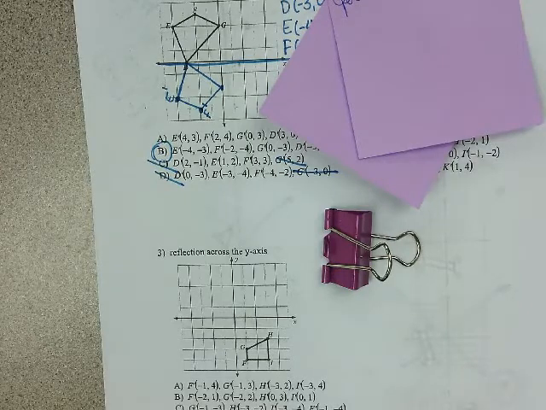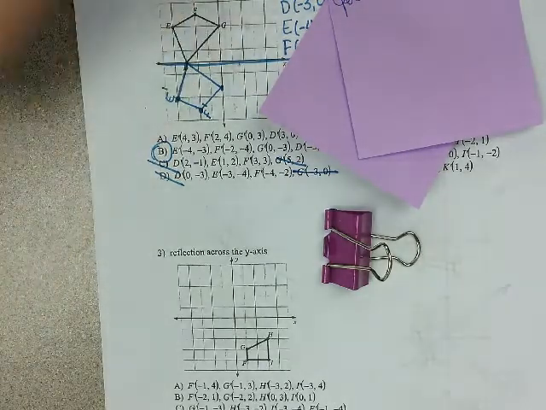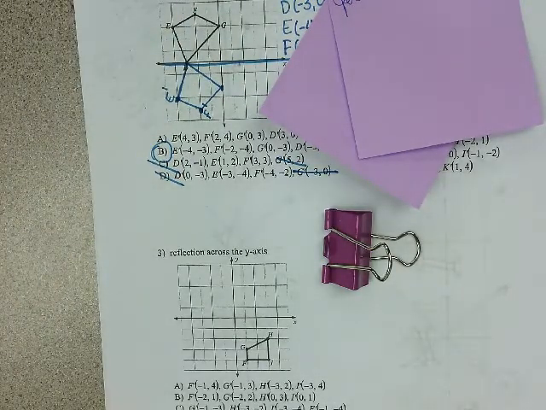Pay attention to the directions. Reflect rectangle ABCD over the x axis. That second block. Okay. So that's 6, 8, 2, 4, 3, or 8, 6. And then 4, 2.